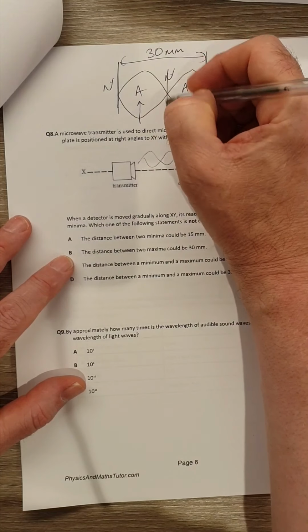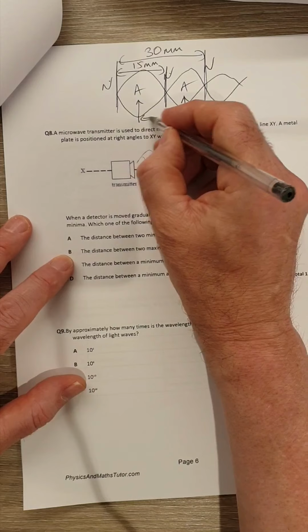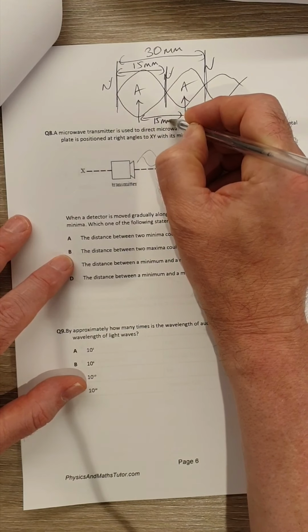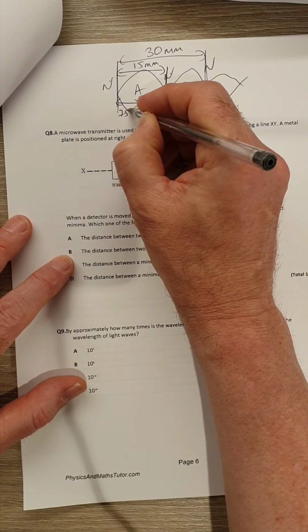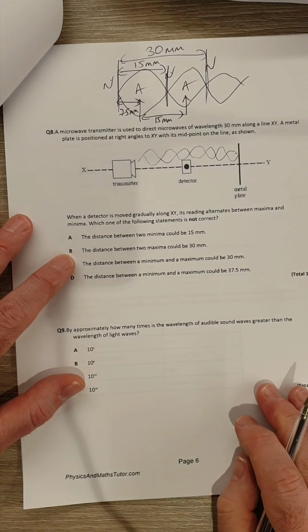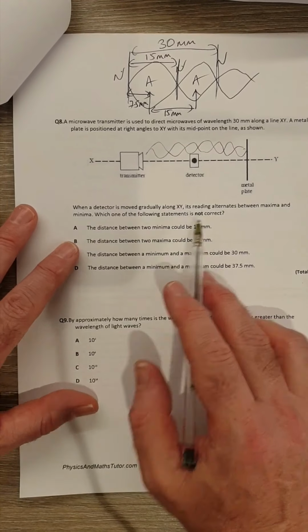So the distance between the minima will be 15 millimeters. The distance between the maxima will be 15 millimeters. And the distance between a minimum and maximum will be half of that, 7.5 millimeters. So let's see what options we've been given. Now remember, we're looking for the one that's not correct.